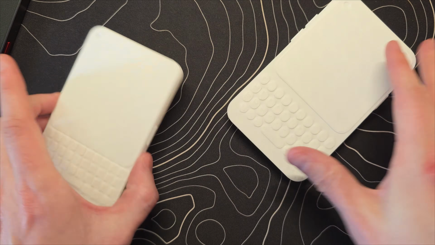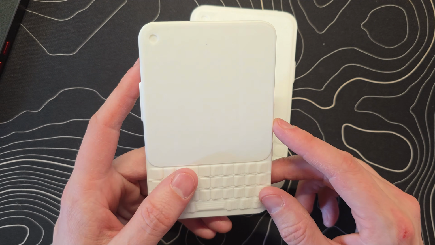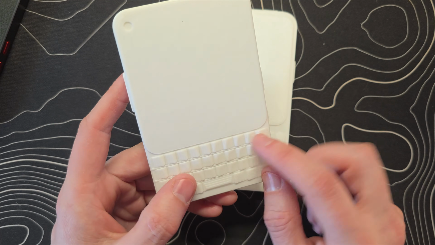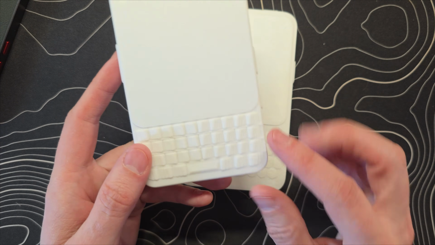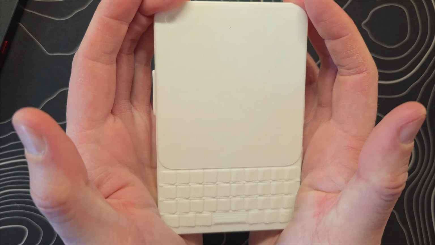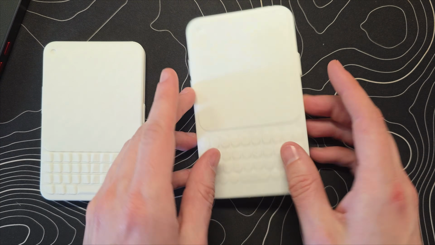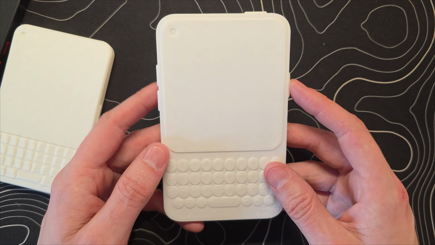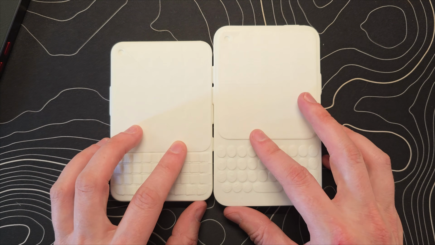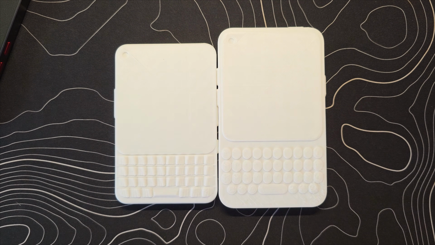So basically what's happening is on the Titan 2 Elite, there's just not much of a gap around the screen, and there's not much of a gap between the screen and the keyboard, and then the keyboard and the bottom of the device. Everything's very compact and jammed in there. With the Communicator, there's a little bit more room to breathe. And so if you're looking for the smallest possible keyboard phone, it's going to be the Titan 2 Elite.